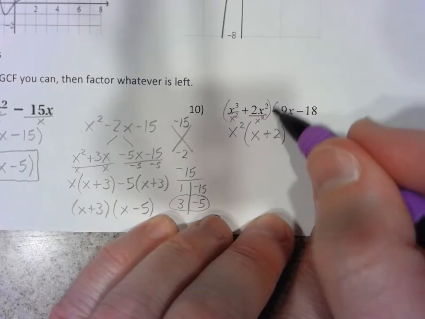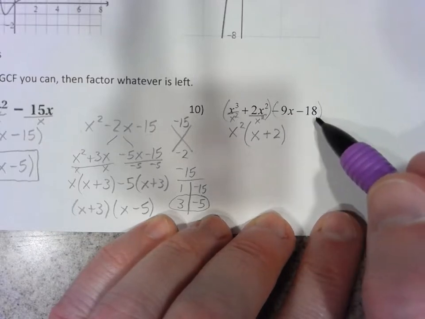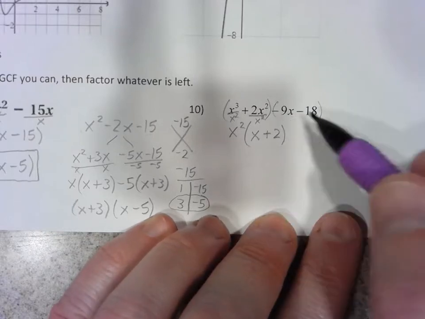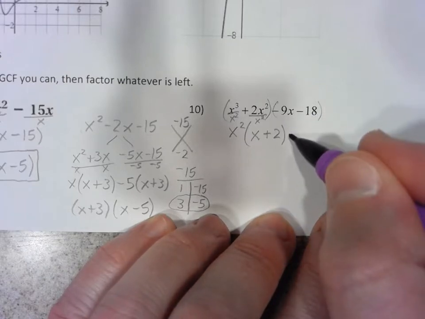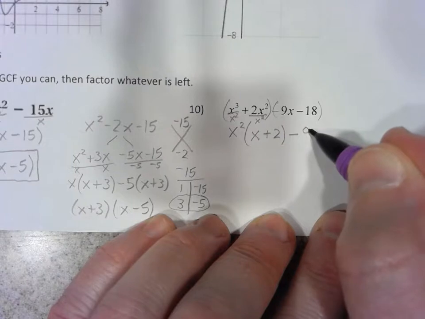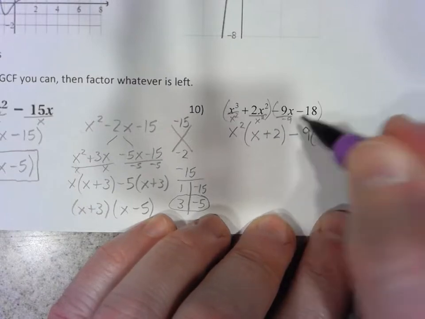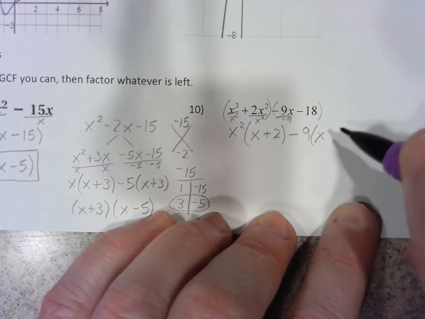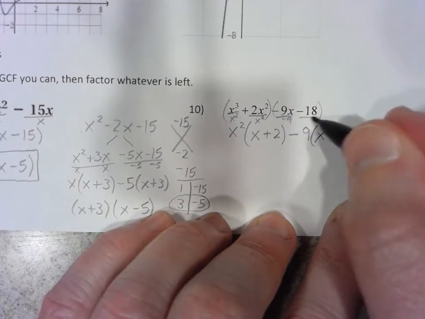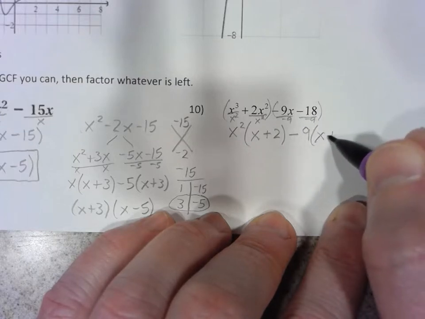In the second half, negative 9x minus 18, both the 9 and 18 can be divided by 9. So I want to pull out a negative 9, and when I divide by negative 9, the negative 9's cancel, I'm left with x. Negative 18 divided by negative 9, I'm left with positive 2.